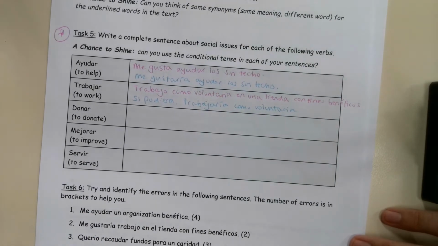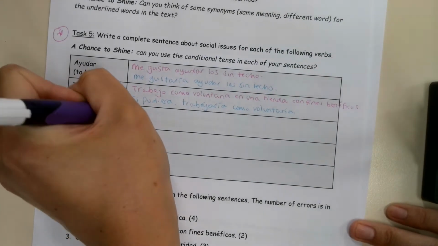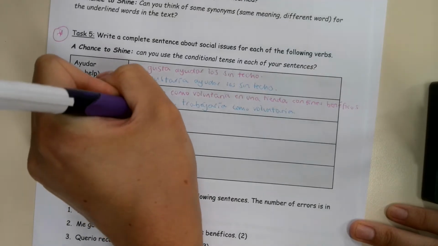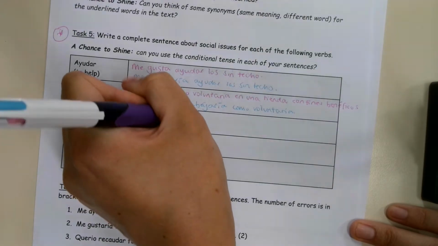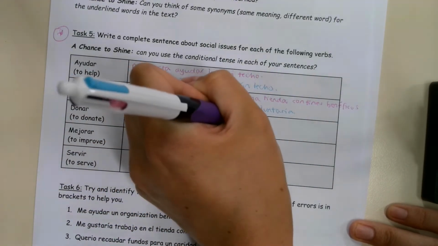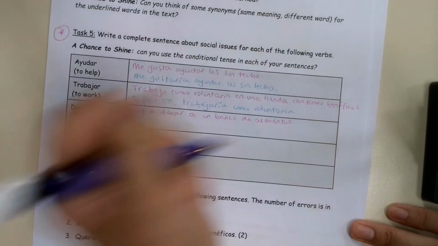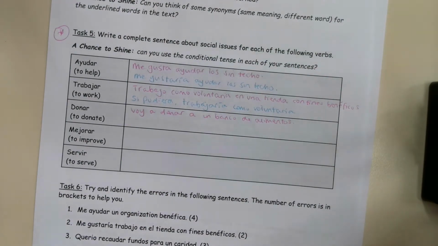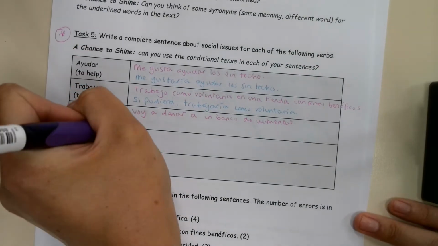Donar, to donate. So I'm going to say I am going to donate to a food bank. So I am going to donate. Voy a donar a un banco de alimentos. Okay, I am going to donate to a food bank. For our conditional here, we could change it to I would donate.